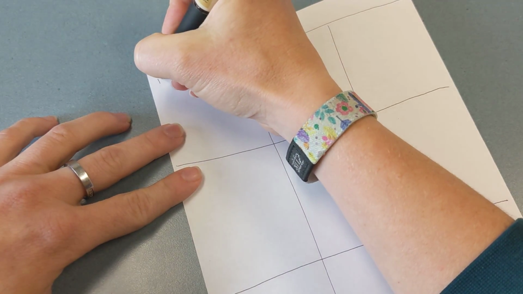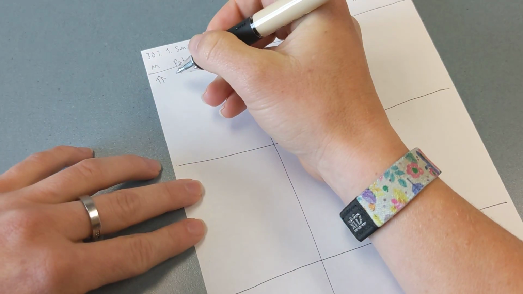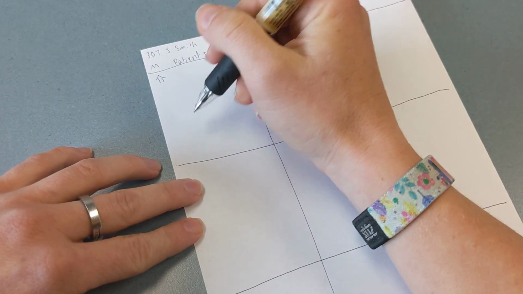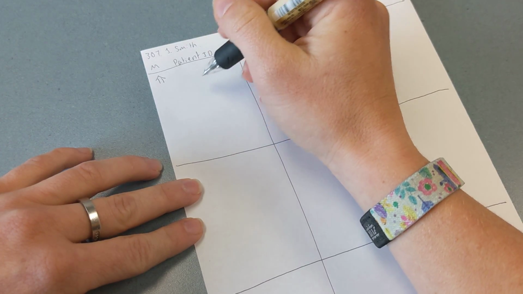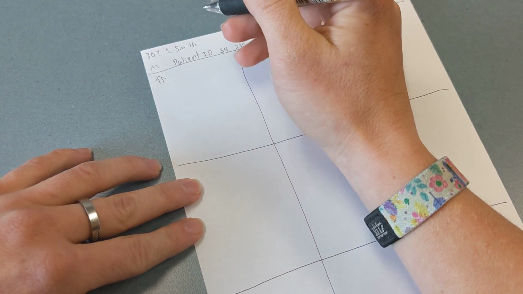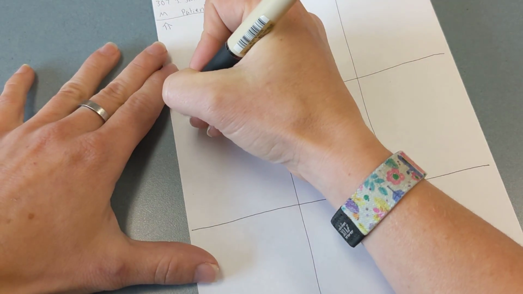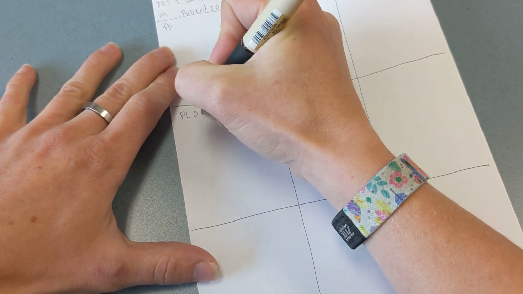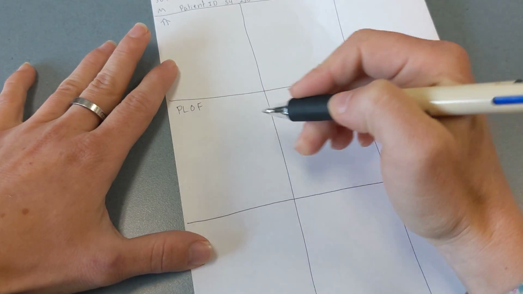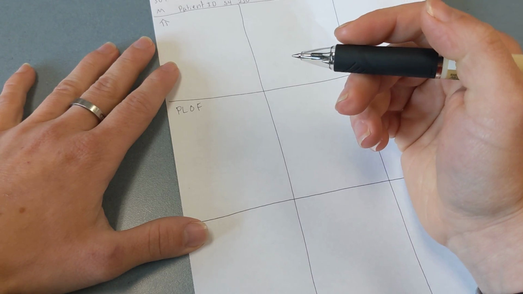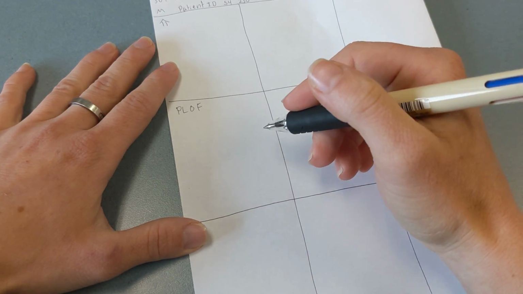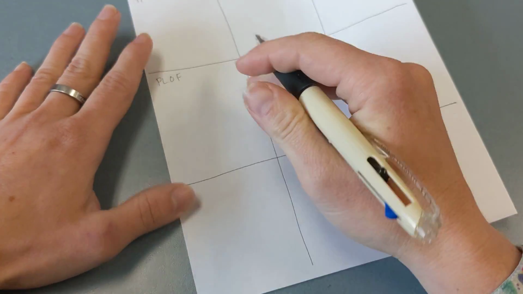So this box is for their home setup. I ask about how many stairs, bathroom equipment, other equipment that they have at home, who they live with, pets, what's their home situation. Here is their previous level of function. So how were they doing before all of this? Were they independent? Then they need a little bit of help. Were they driving? How are their IADLs? That's all in this box.